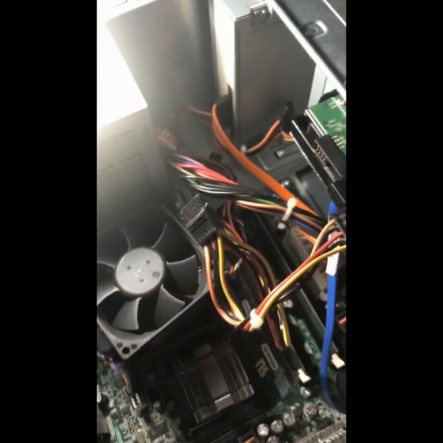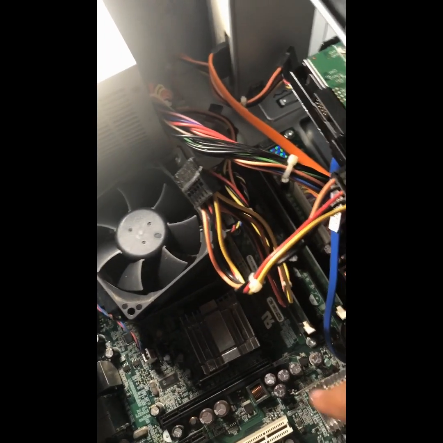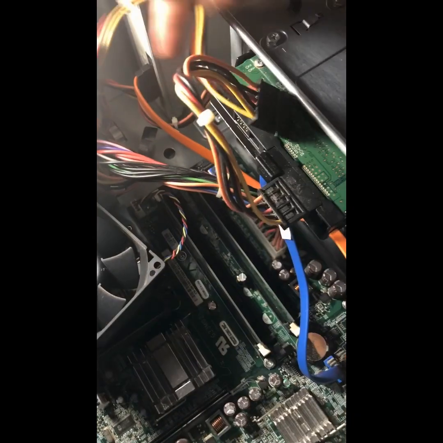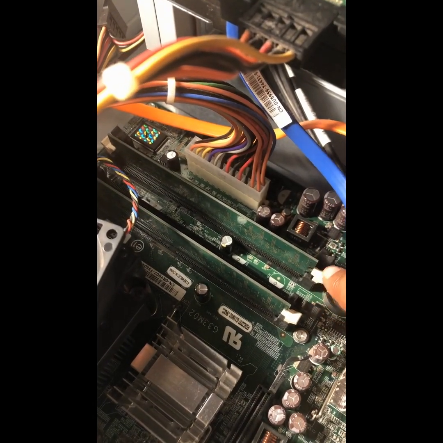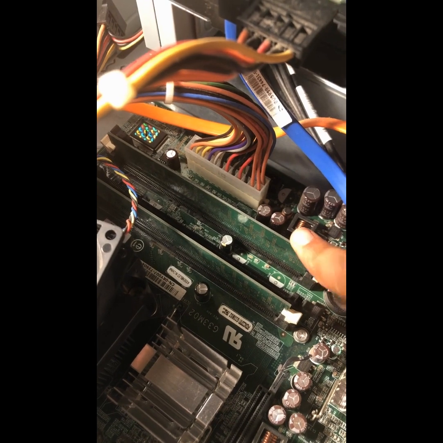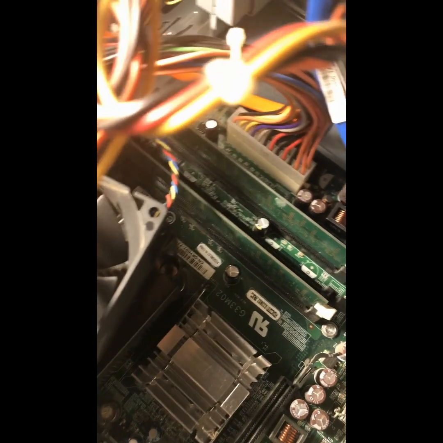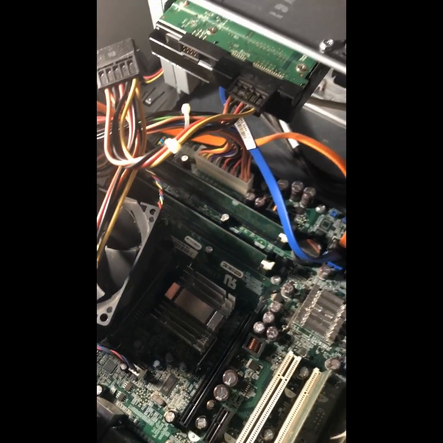Okay, so the first thing I would do is actually reseat the memory sticks. And so here they are. There's 2 memory sticks in this computer. And look here. That one was not in properly. Did you see that? It was not in properly. So let's actually just try and turn it on right now. We're not gonna take them out.